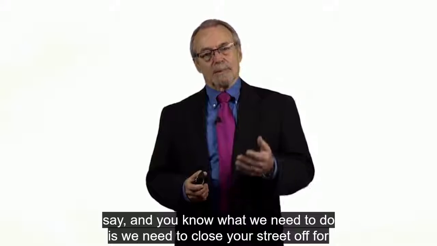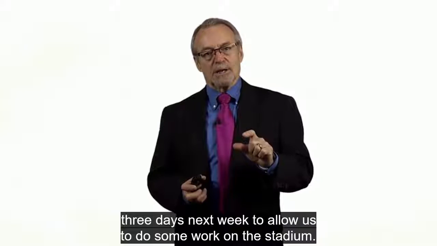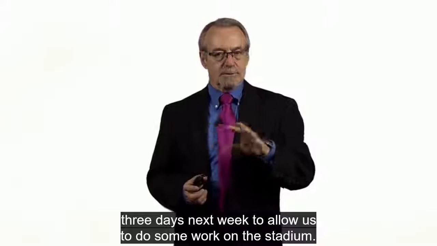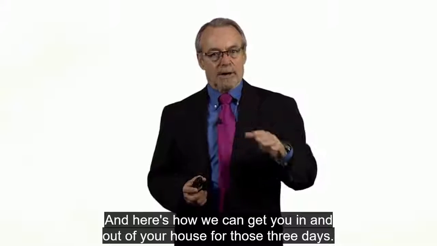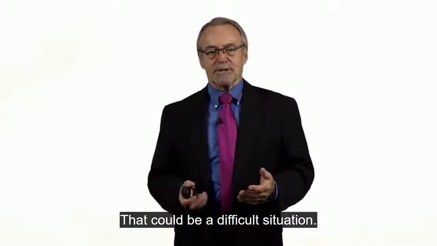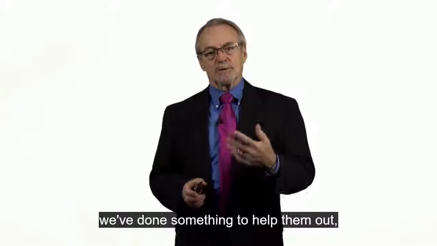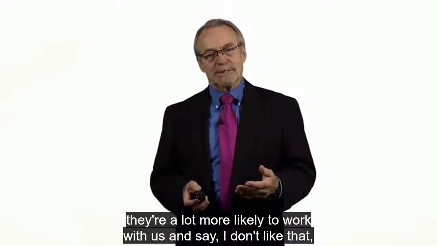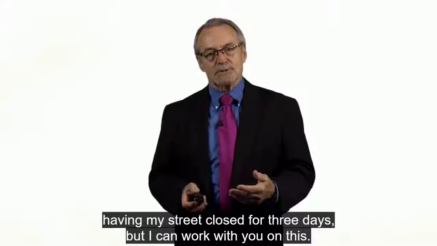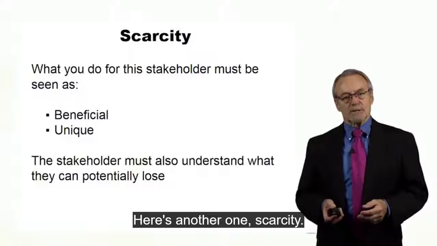Now when we go to them and say, you know what we need to do is we need to close your street off for 3 days next week to allow us to do some work on the stadium, and here's how we can get you in and out of your house for those 3 days. That could be a difficult situation, but if we've already done something that these people appreciate and we've done something to help them out, they're a lot more likely to work with us and say, well, I don't like having my street closed for 3 days, but I can work with you on this. There's another one, scarcity.